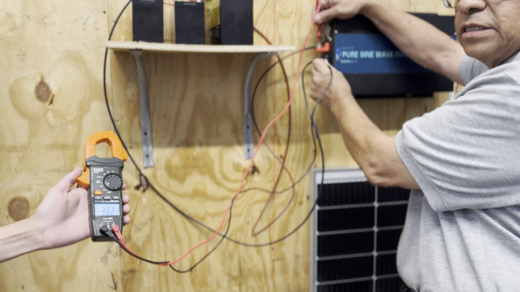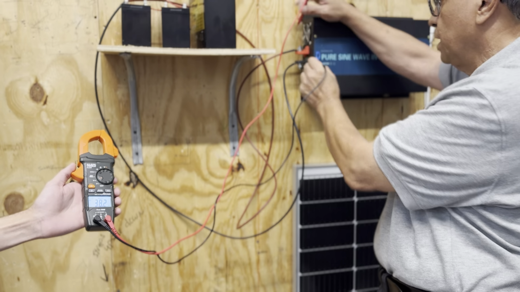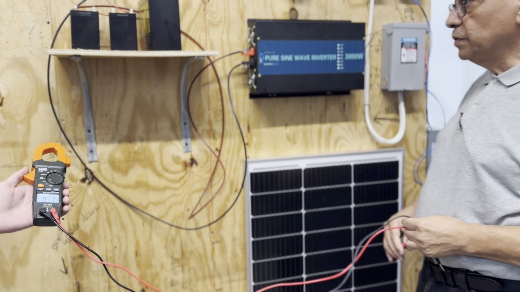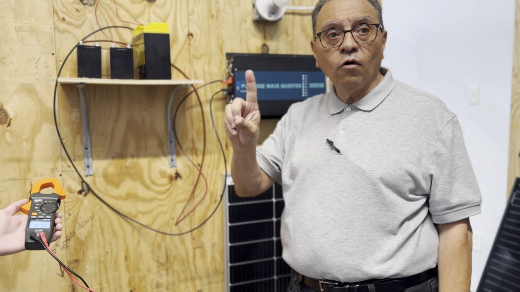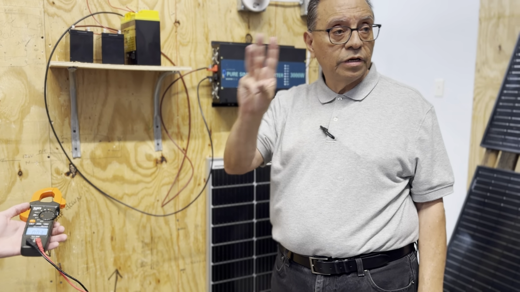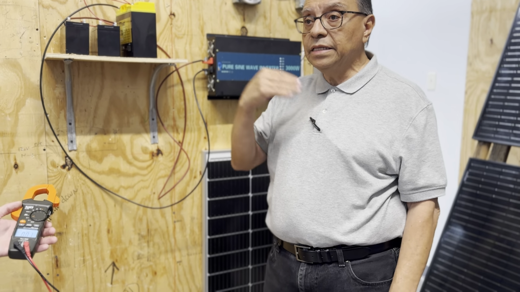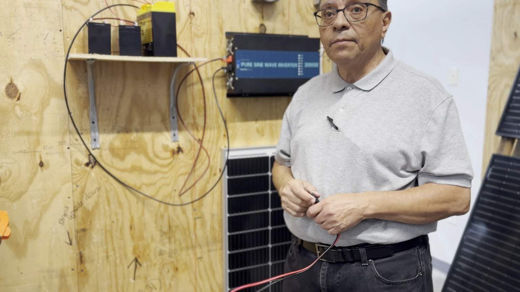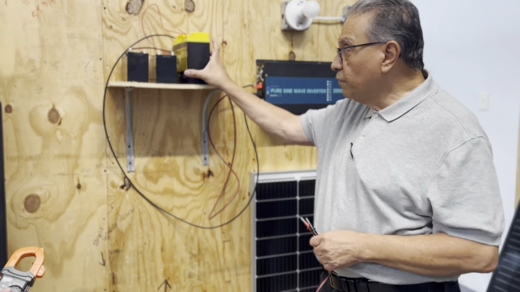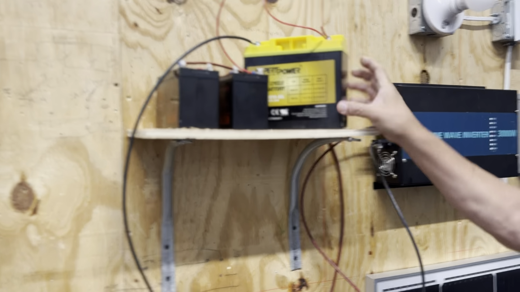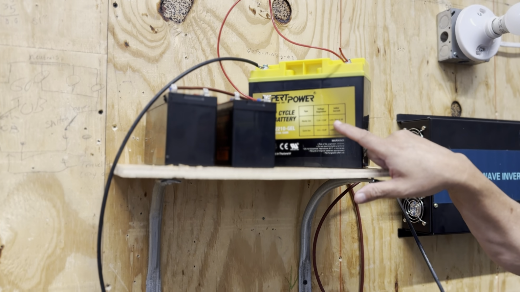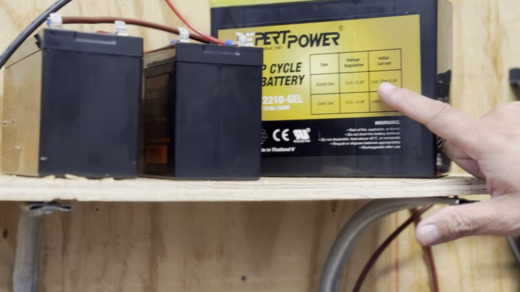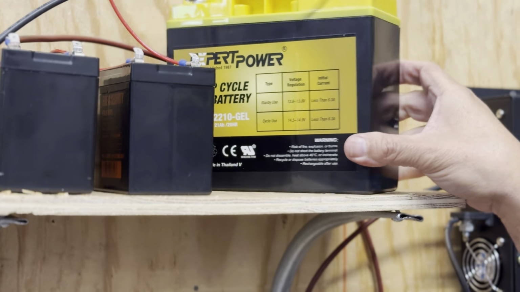I need to convert this energy into AC, so I need the inverter. The batteries come in three popular sizes: 12 volts, 24 volts, and 36 volts. The other characteristic is the amperes. This battery, for example, is able to produce 6.1, 6.3 amperes. These three are the same, 12 volts.